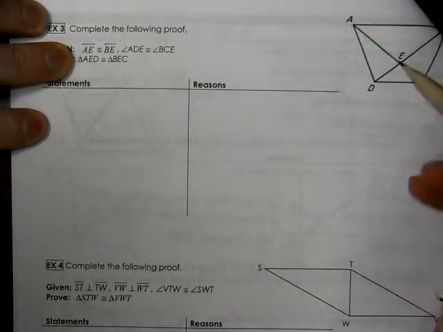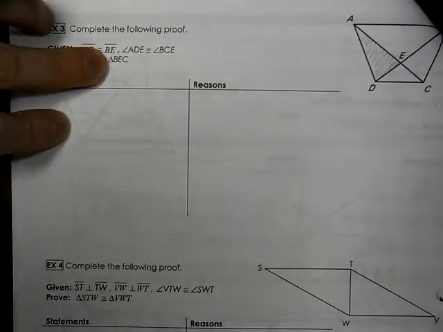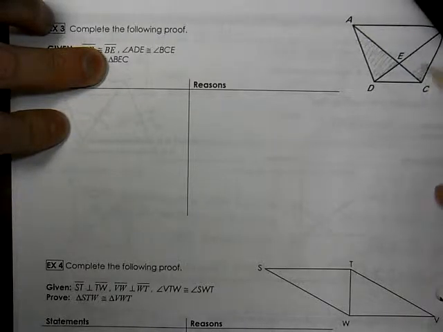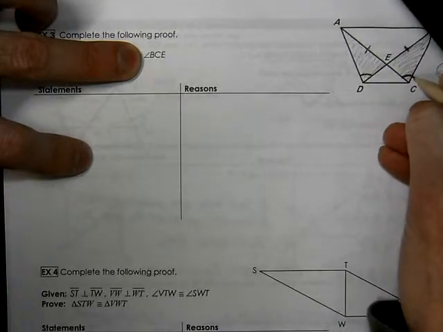For the second page, we're trying to prove that triangle AED, that triangle, with triangle BEC, that triangle. These two triangles are not overlapping, so it's not really necessary to redraw it unless you would like to. We know for sure that AE is congruent to BE, and angle ADE, that one in here, is congruent to BCE. So that's only 2 bits of information. What is a third bit of information that you know for sure by looking at the picture?